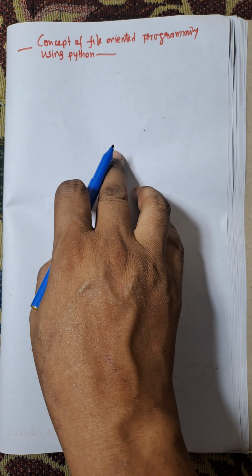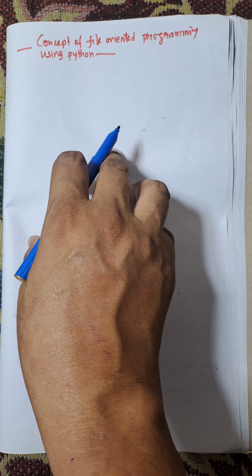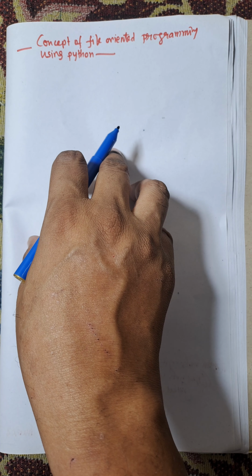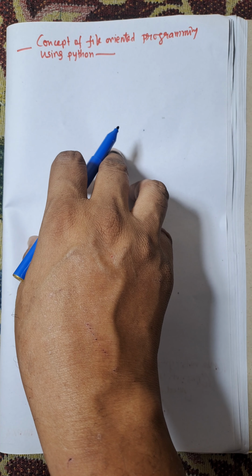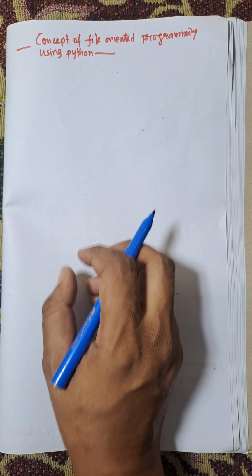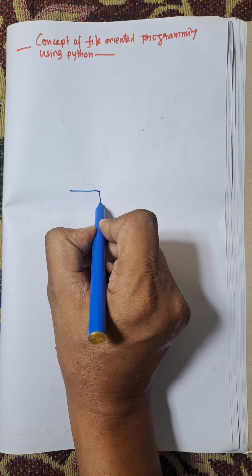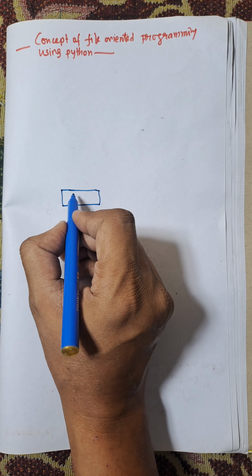Hi everybody, in this video I am going to discuss the concept of file-oriented programming using Python. We know a file is a logical record that is stored in secondary memory. Before discussing file-oriented programming, first we have to know console-oriented programming. Console-oriented programming means programming where we use the keyboard and monitor.